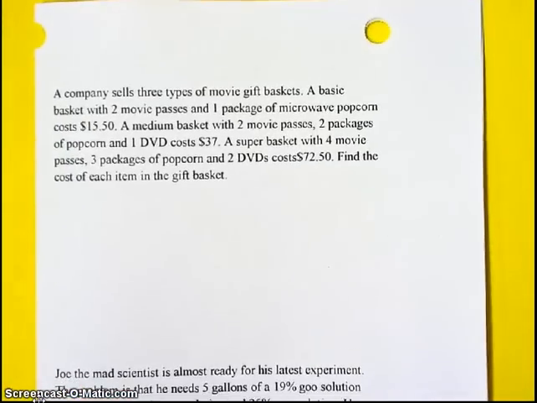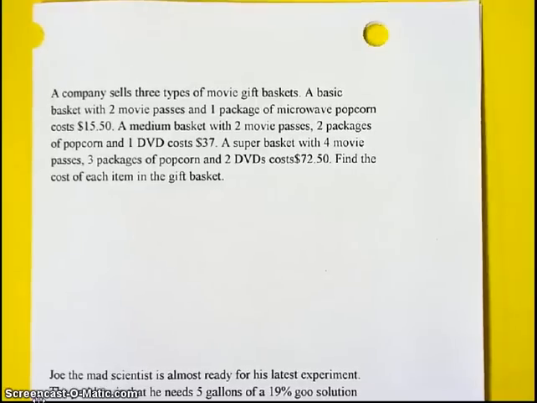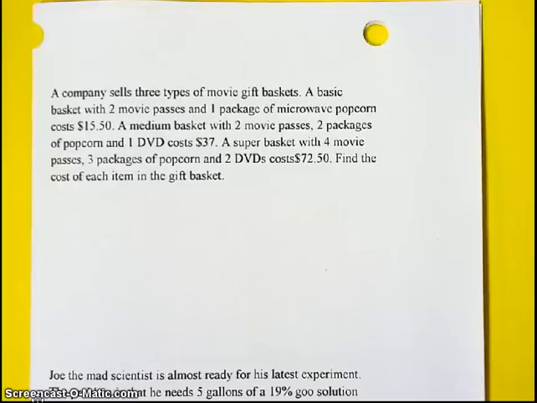Okay, so first we have a company that sells 3 types of movie gift baskets: a basic basket with 2 movie passes and 1 package of popcorn for $15.50. A medium basket has 2 passes, 2 popcorns, and 1 DVD for $37. The super basket has 4 movie passes, 3 packages of popcorn, and 2 DVDs, and costs $72.50. We want to find the cost of each item in the gift basket.